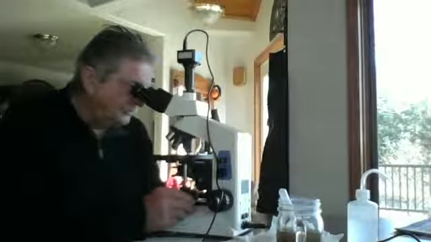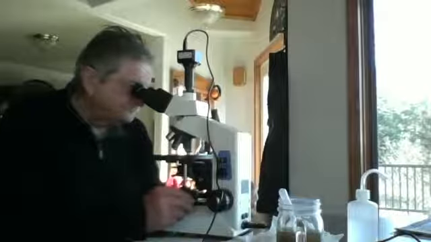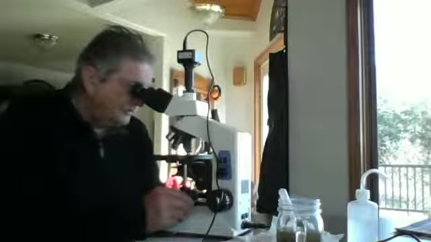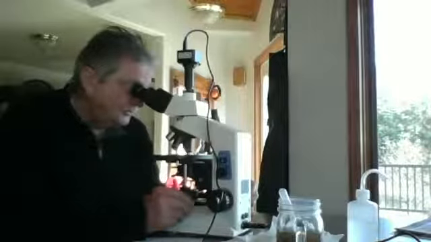Last field of view in reading area 5. Fewer flagellates in reading 5 than the rest. I suppose that's the vagaries of microscopic examination. You just don't know what you're going to find where.